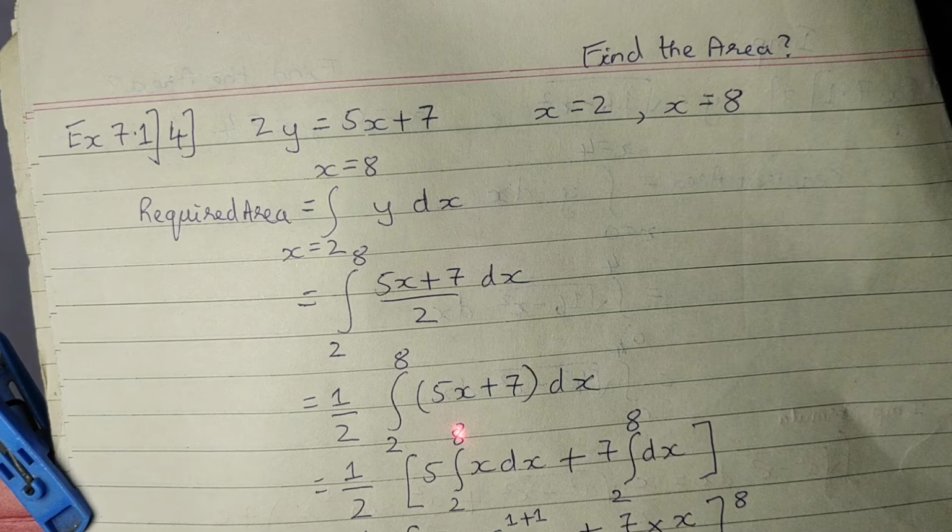Okay, this is the lower limit, this is the upper limit. x into this dx: if you multiply, dx will be multiplied by the first term and dx will be multiplied by the second term as well. x into dx, and then the plus sign you have to bring down. Since 7 is a constant, you have to take it outside the integration sign, put the integration sign 2 to 8, and this dx will be there. So you have to put the dx.